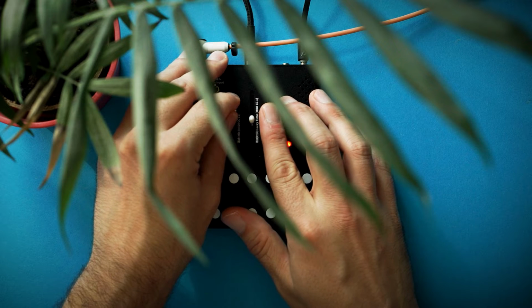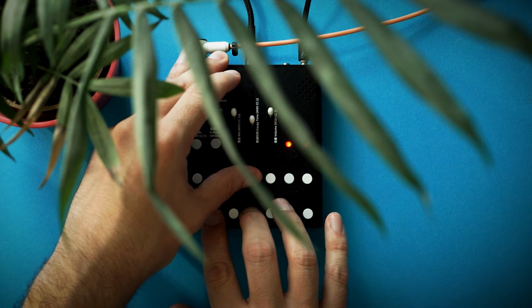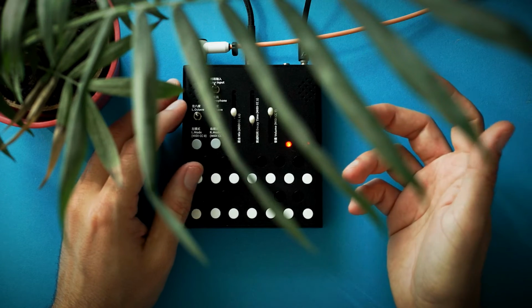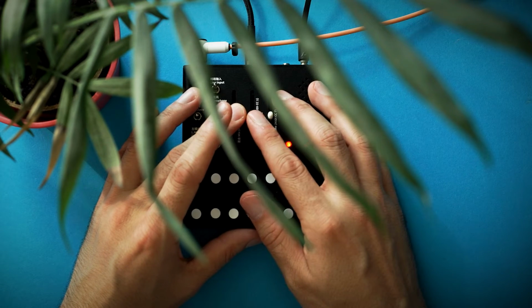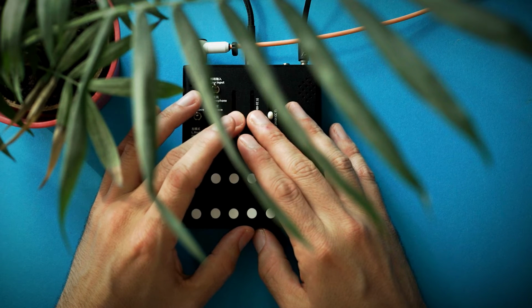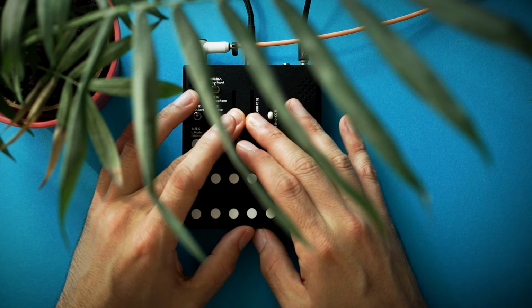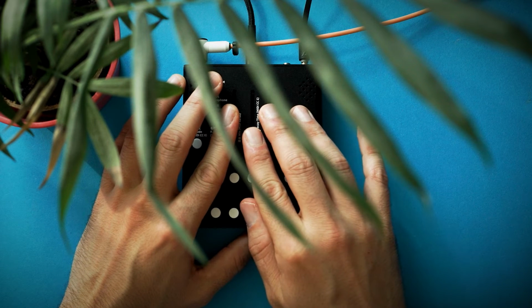This kind of reminds me of Rings by Mutable Instruments. And it's quite ringy.